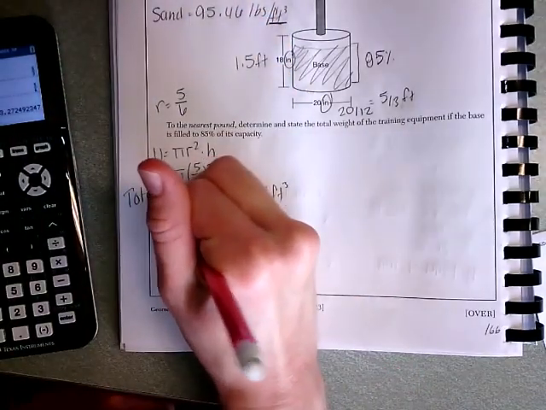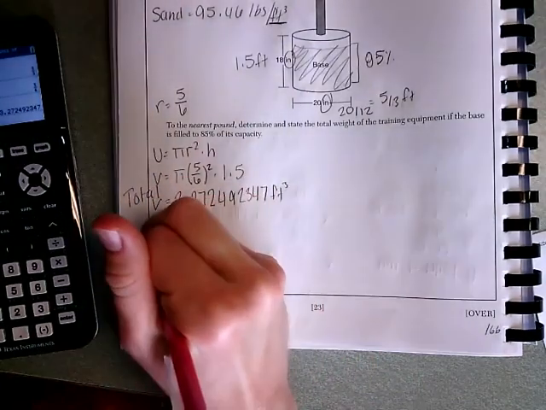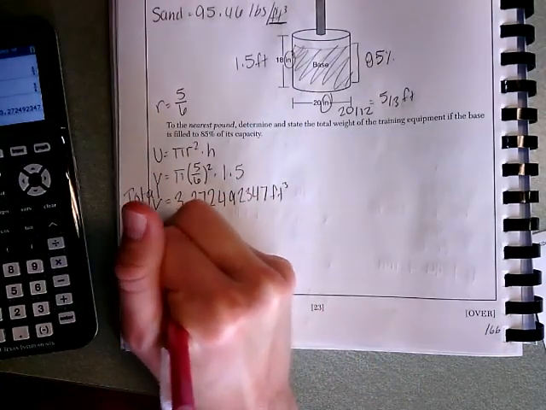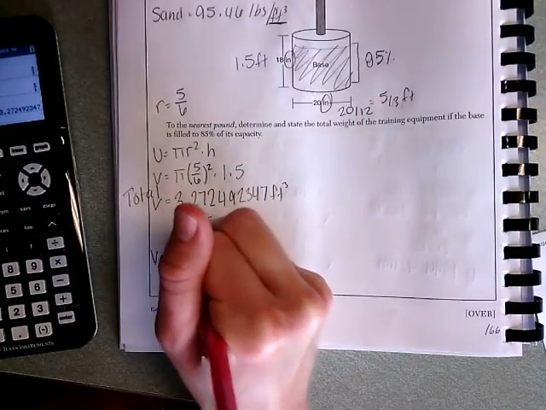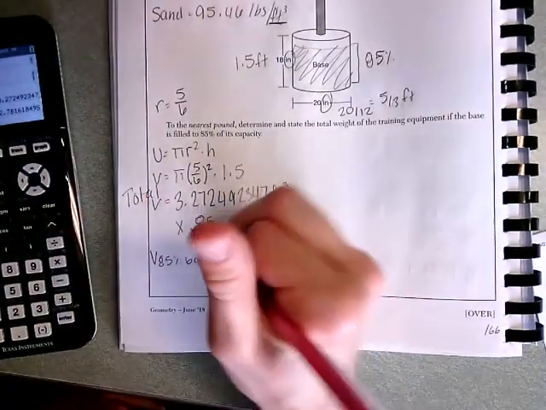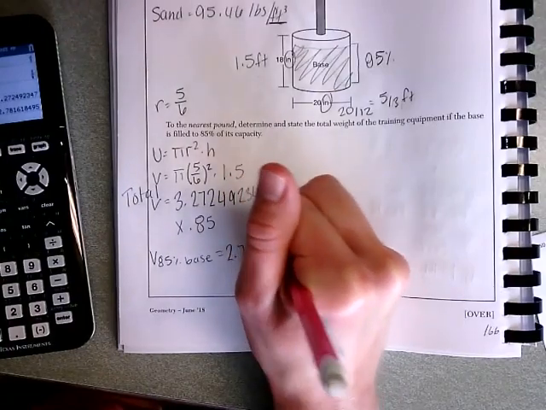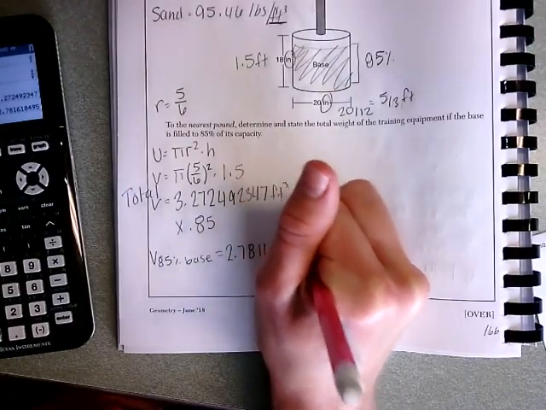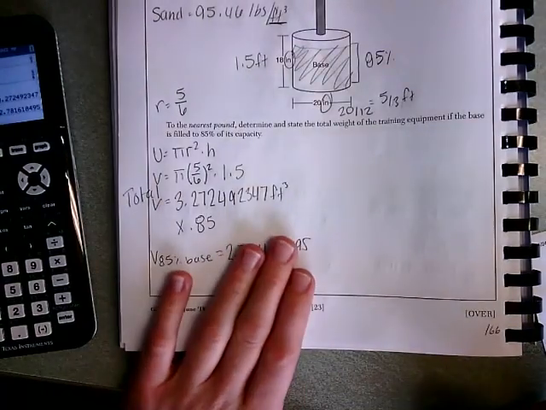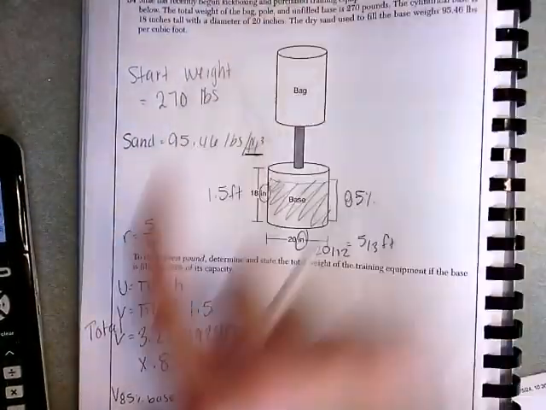So we're going to multiply our volume by 0.85. So the volume of 85% of the base is 2.781618495.